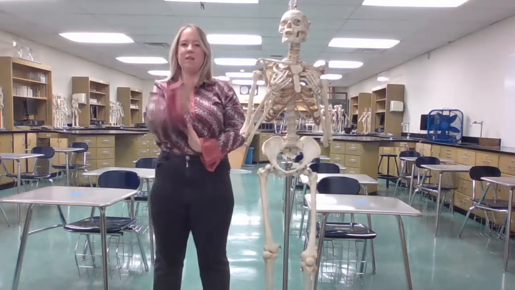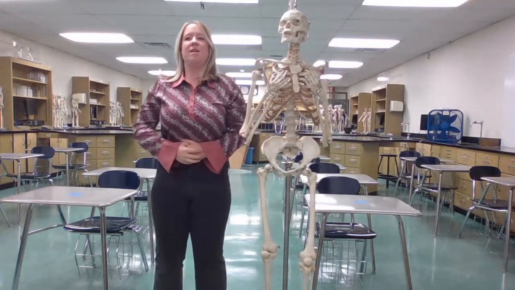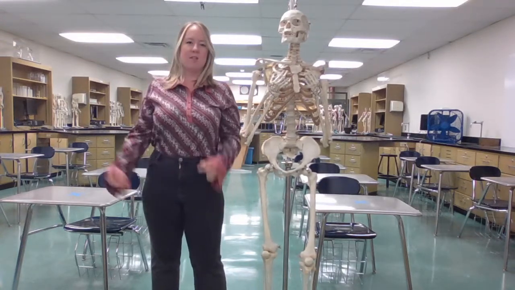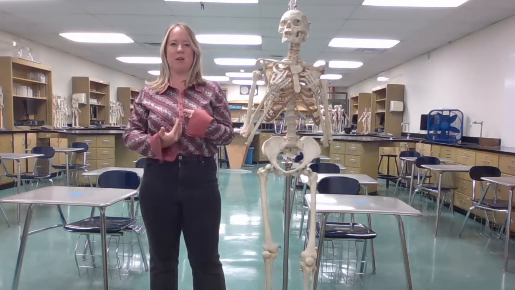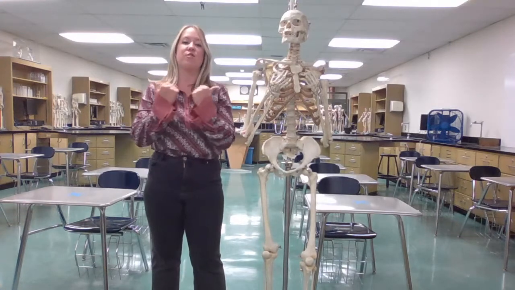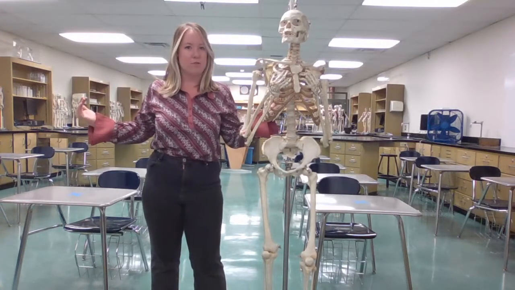So imagine an invisible line that's cutting me straight in half, okay? Now, when you use the terms medial and lateral, you're talking about body parts that are either closer to that middle line, or body parts that are further out from that invisible line, aka they're lateral from that. So, again, we're going to compare two body parts.